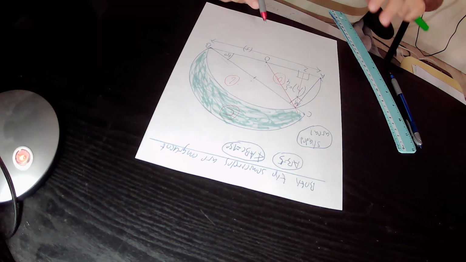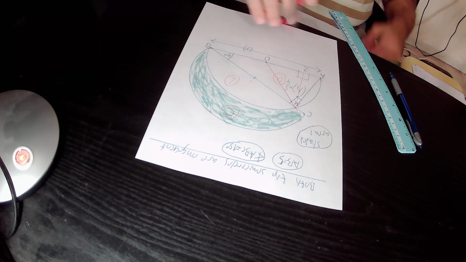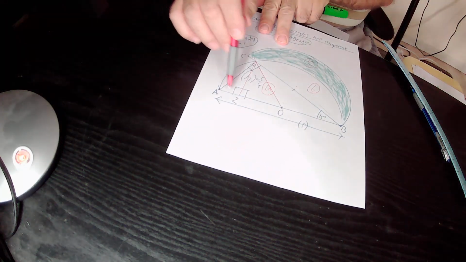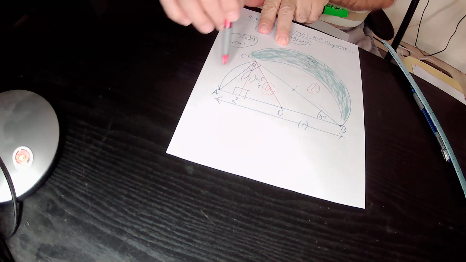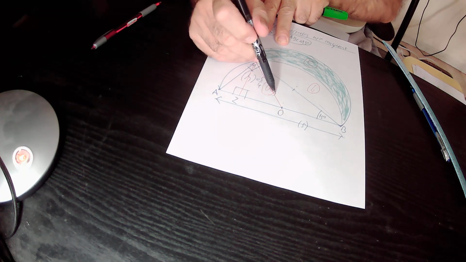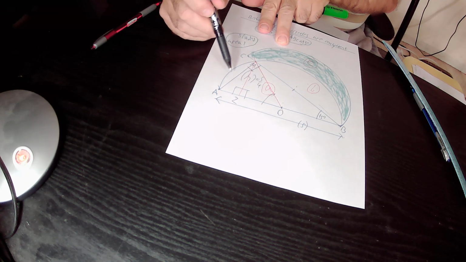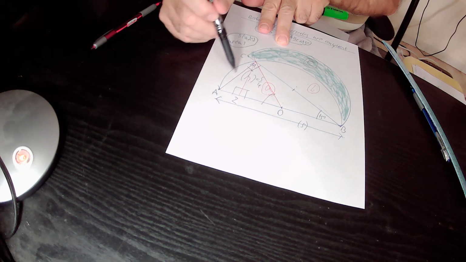By joining points O and M, we created center angle AOM. This is center angle AOM. Center angle AOM subtends chord MA.